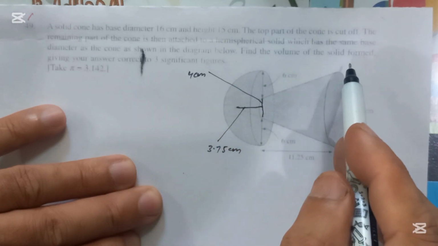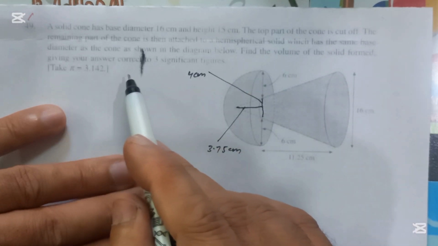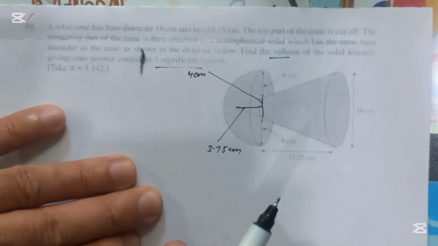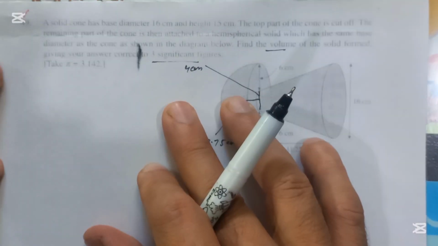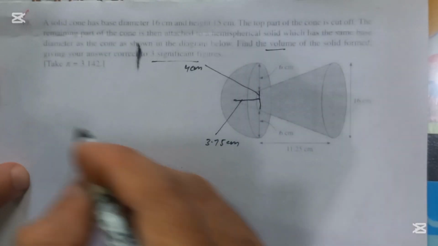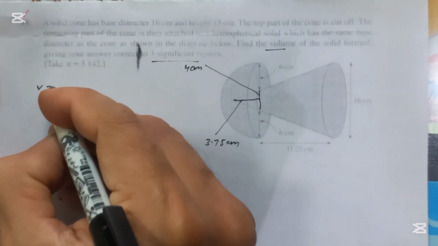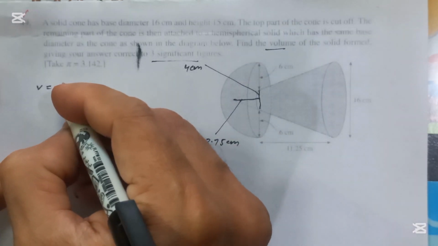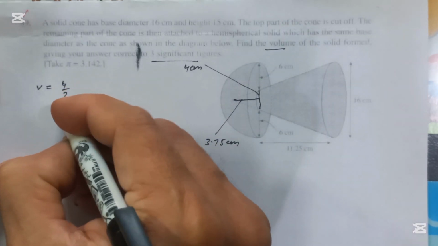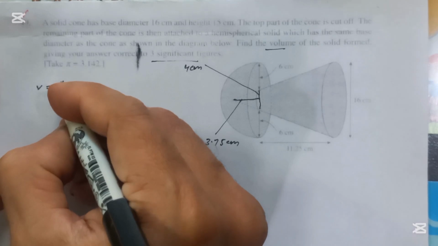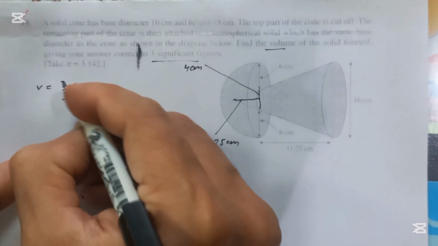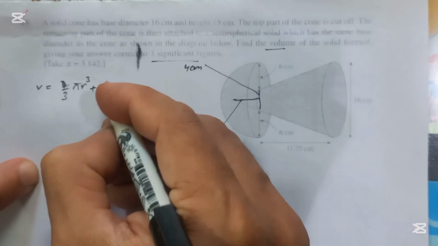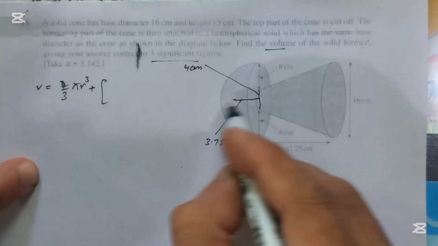Find the volume of the solid formed, giving your answer correct to 3 sig. figs. Okay, the volume of the solid formed. So the volume of the solid will be equal to the volume of the hemisphere, that will be 4 by 3 halved, so this will be 2 by 3 pi r cube, plus the volume of the frustum.